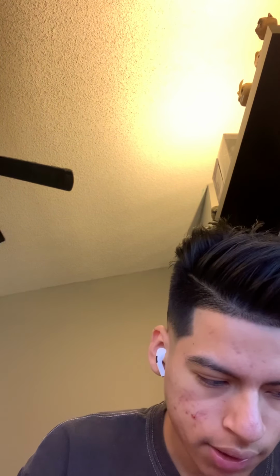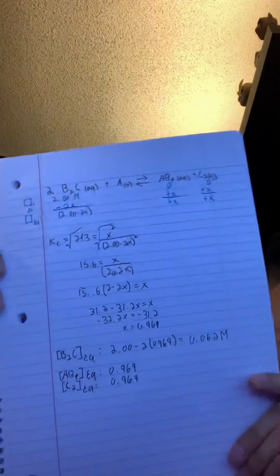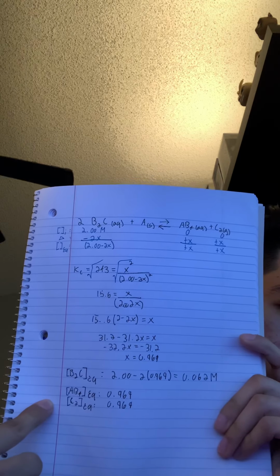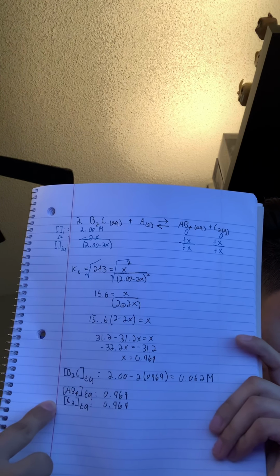So for both our AB4 and C2, the equilibrium concentration is going to be the same. Since they were just x's for the equation we made for them, it's just going to equal our x. So they're both going to be 0.969. So here are my finished concentrations, or my final answers for the equilibrium concentration of B2C, AB4, and C2.